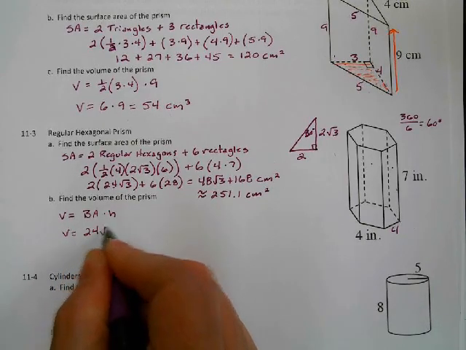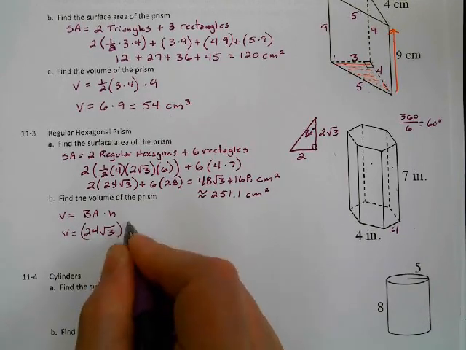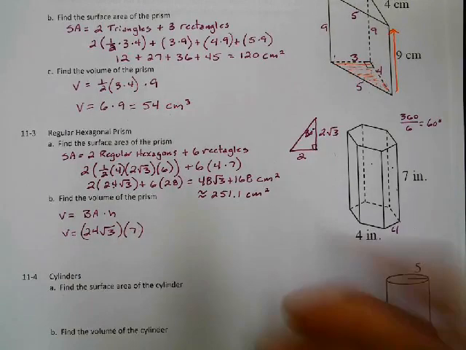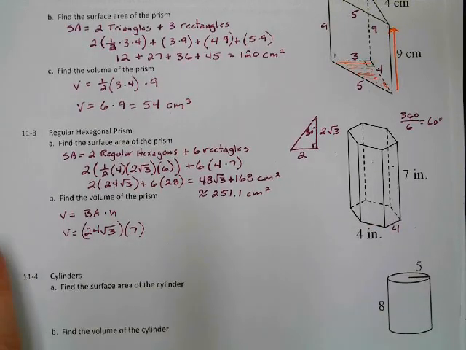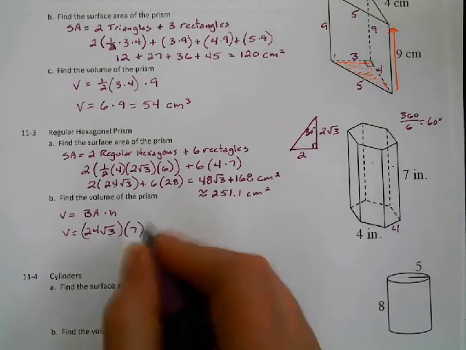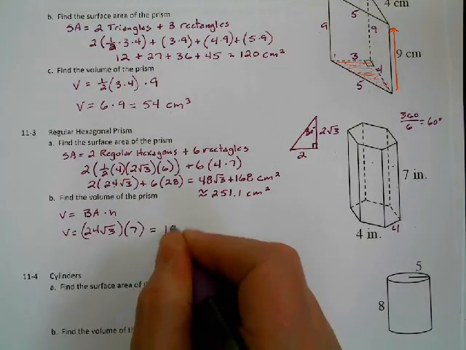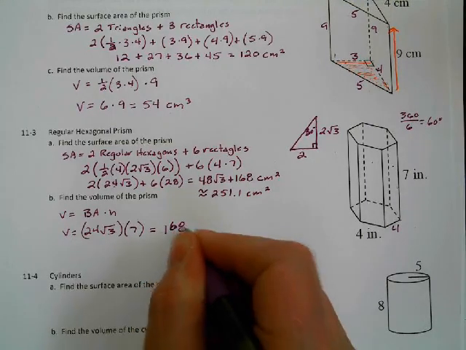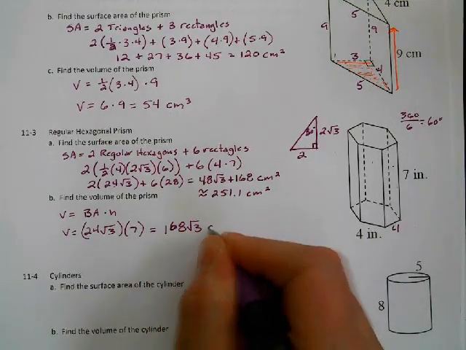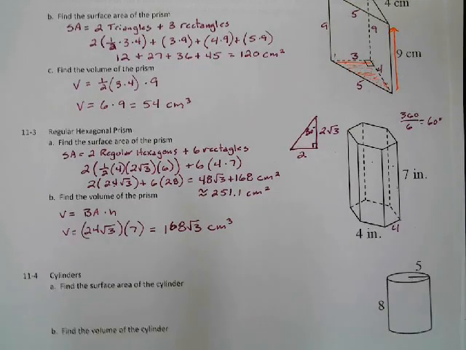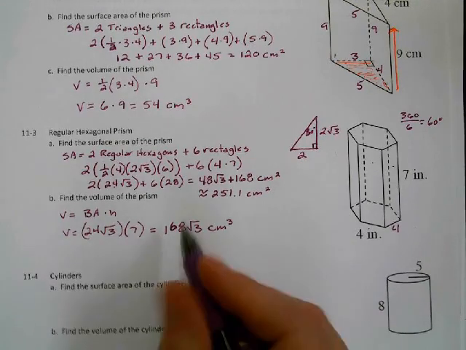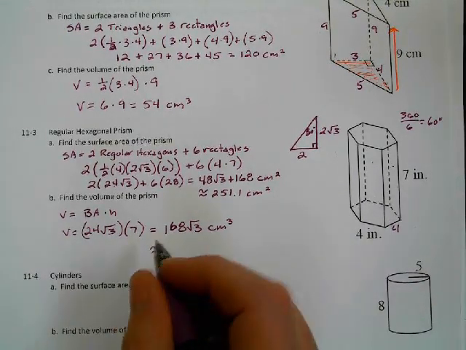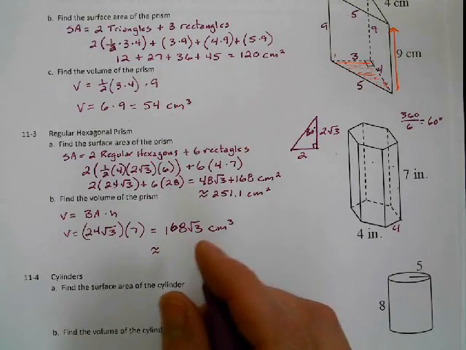And I'm going to multiply by the height of 7. And 24 times 7 ends up being, is that 168 again? Oh yeah, it is. It ends up being 168. So we get 168 root 3 centimeters cubed this time. Oh, this is inches. Sorry. Pretend like I wrote inches there instead of centimeters. And this is approximately, comes out to about 291.